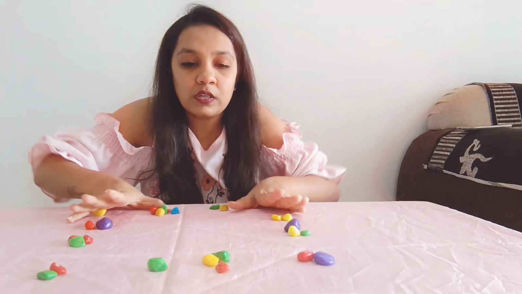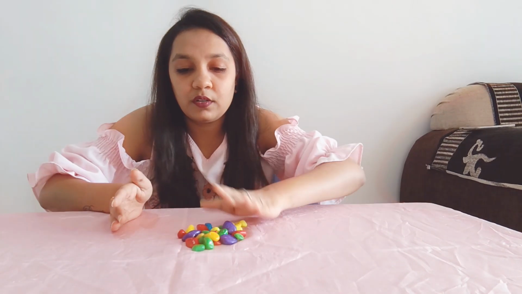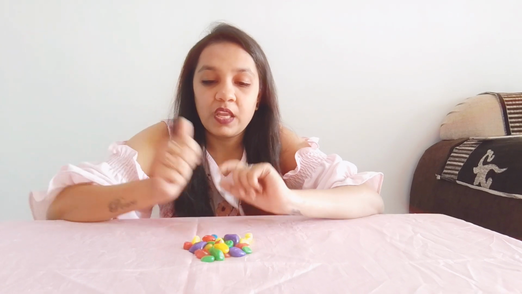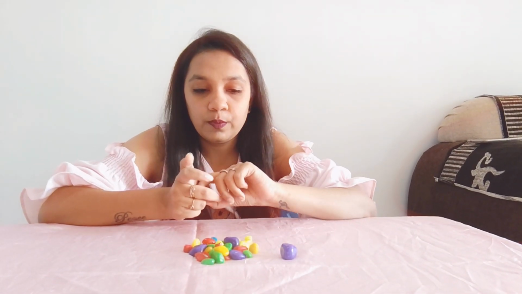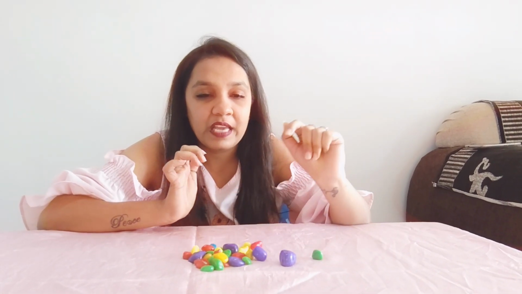And now comes the last and the final one. We'll collect all the rocks, take them together, and we'll be adding 5 different rocks to this. See, 1, 2, 3, 4 and 5. Let's count and see how many rocks do we have in total.